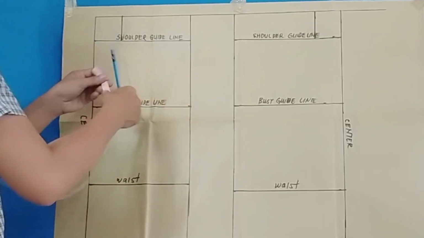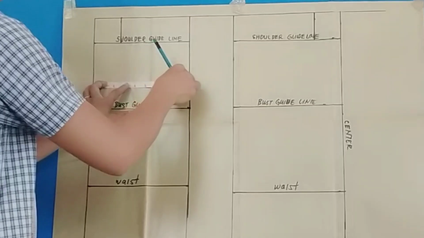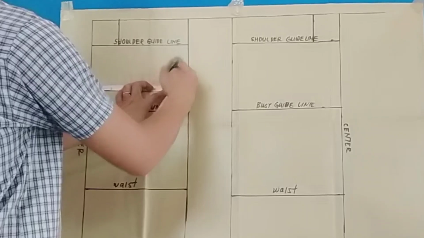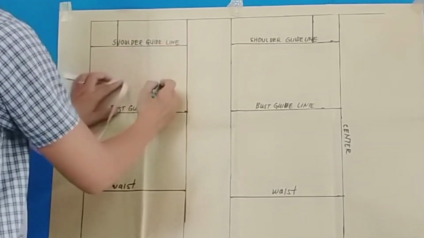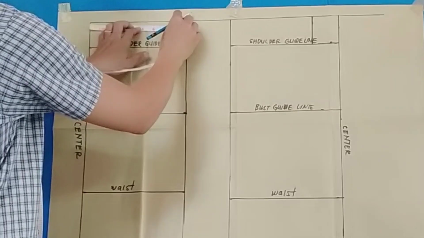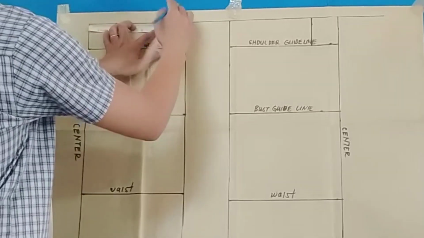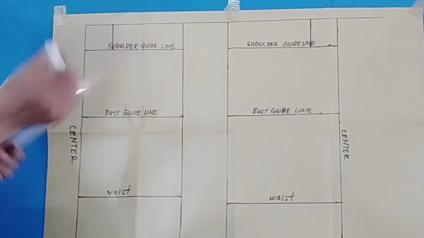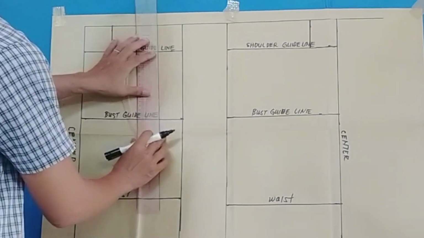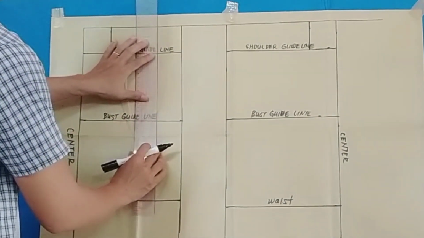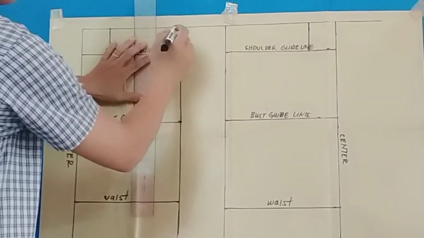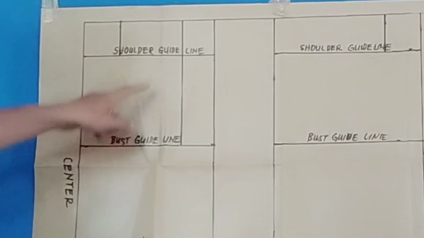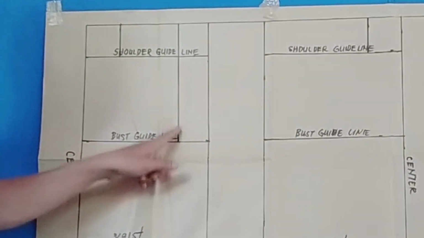Ang kalahati niyan is 6 and 3/4. So, we will mark 6 and 3/4 here papunta sa taas. 6 and 3/4. Okay? So, magkakaroon tayo ng guhit na vertical line from here. So, this will be the guideline for the armhole.